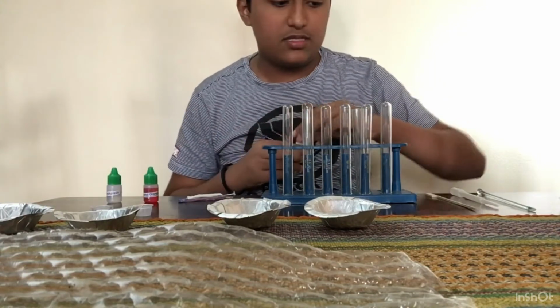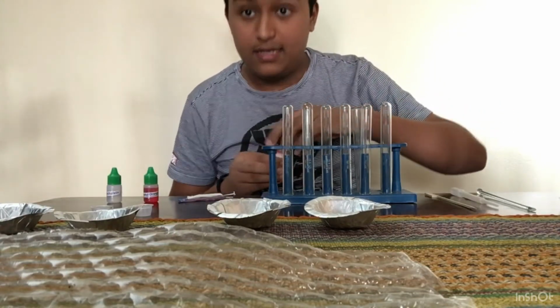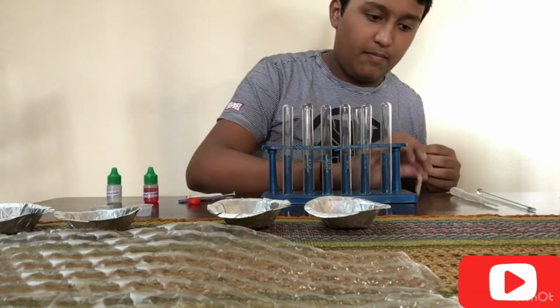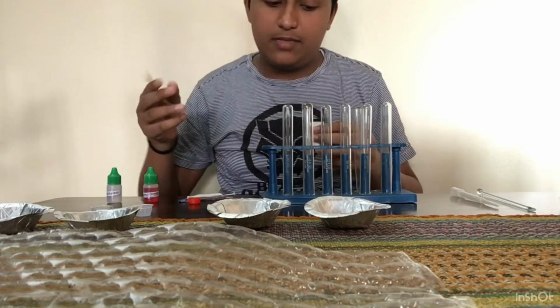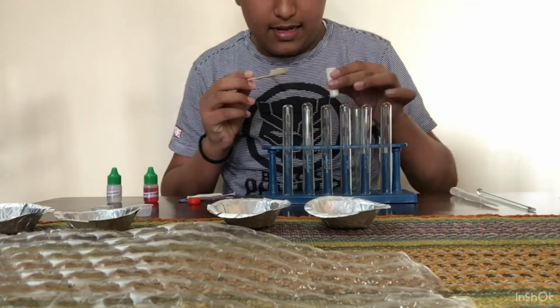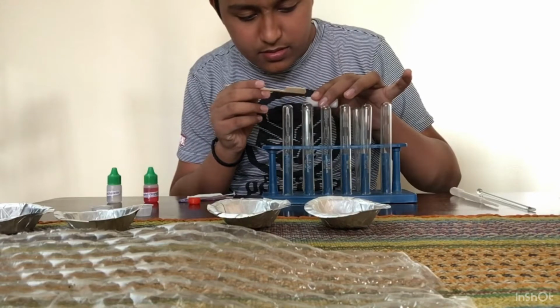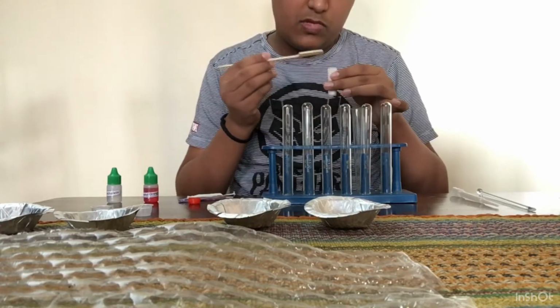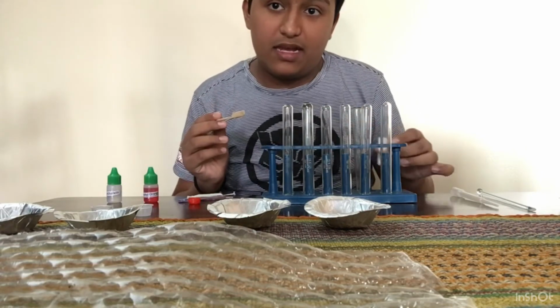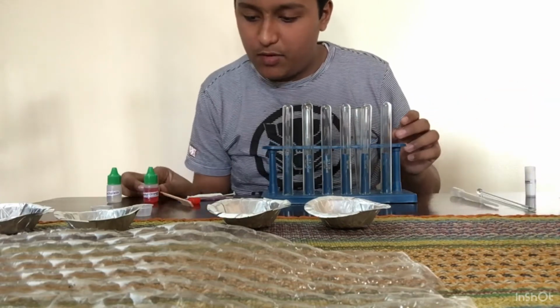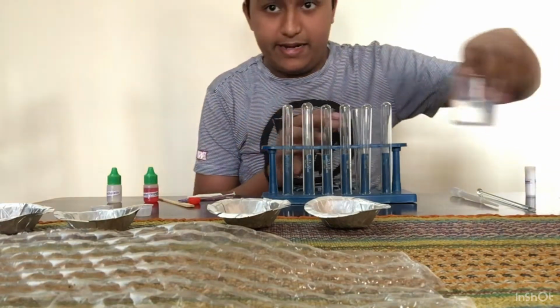Okay, so now I'm going to take some of them in a test tube. So let me take out some sodium bicarbonate. It's a base, remember it. So let me take out some sodium bicarbonate in a spatula, or I can put it directly to the test tube. Yeah, so I took some of the sodium bicarbonate, and now I shall add some water to it.